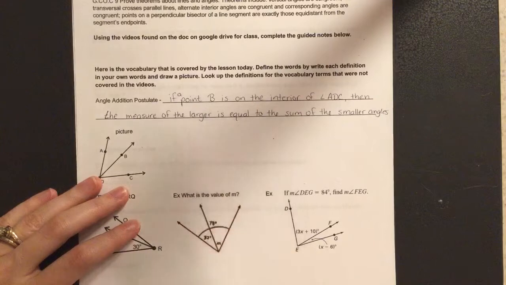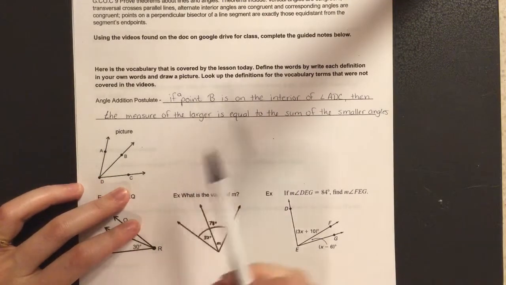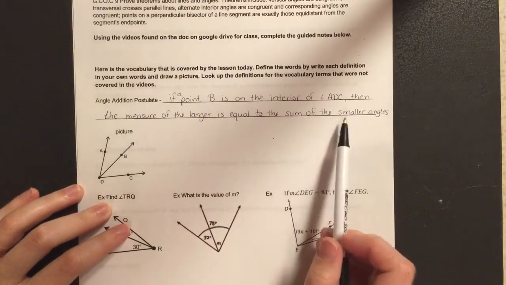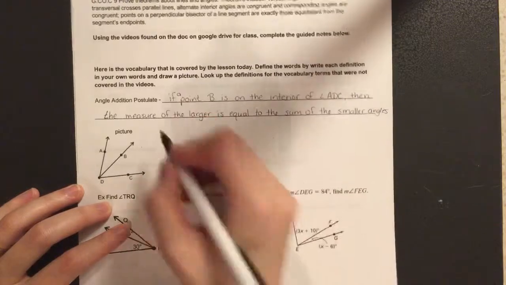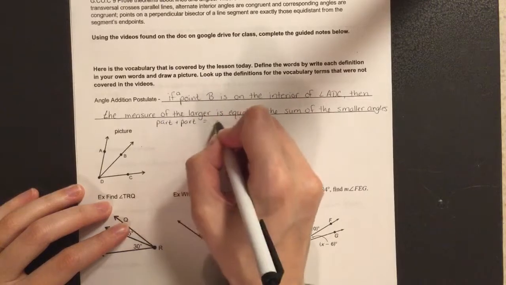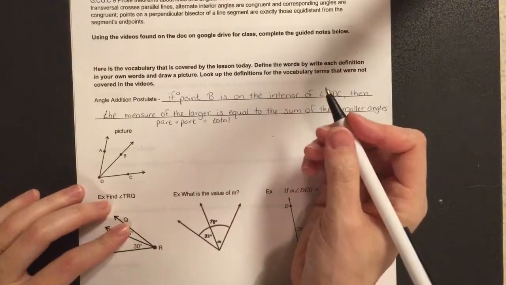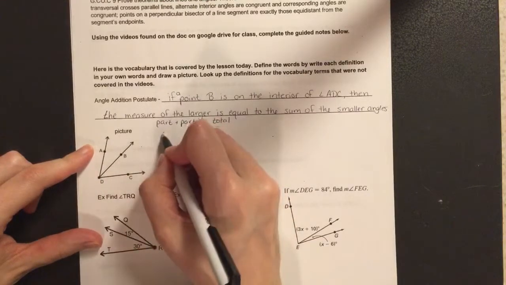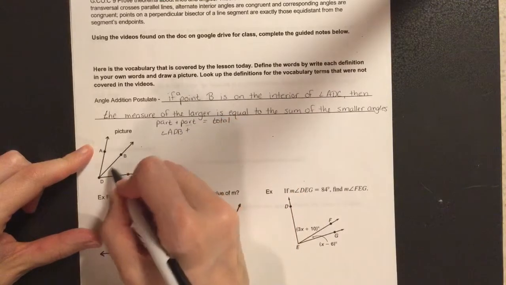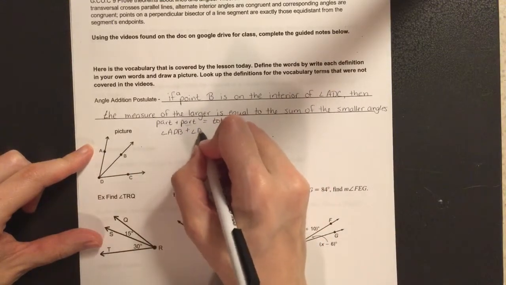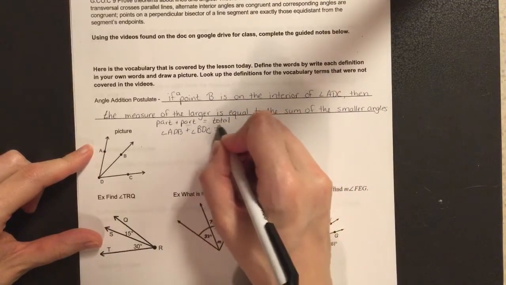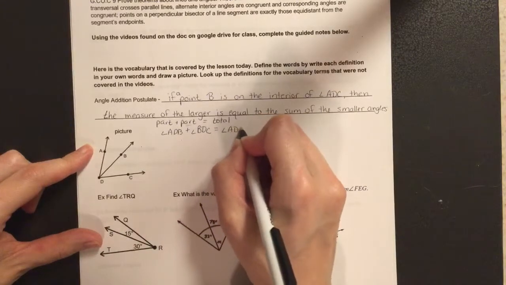If a point B is on the interior of angle ADC, or any angle, then the measure of the larger angle is equal to the sum of the smaller angles. So this is another version of part plus part is equal to total. One of the parts is angle ADB, plus another part, angle BDC, and that gives us the total, or the whole big angle, ADC.